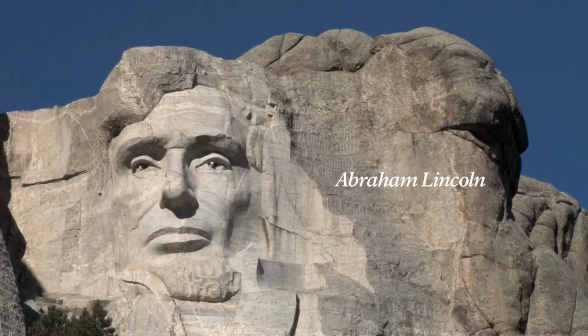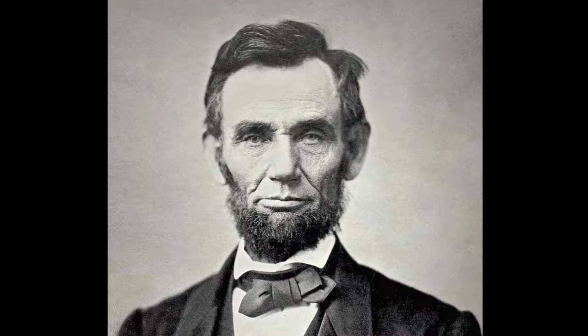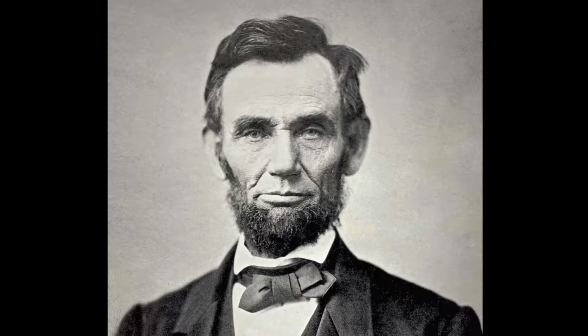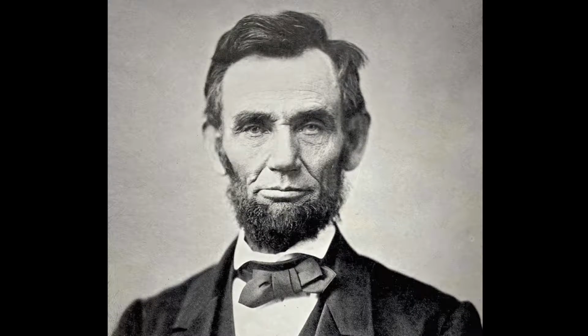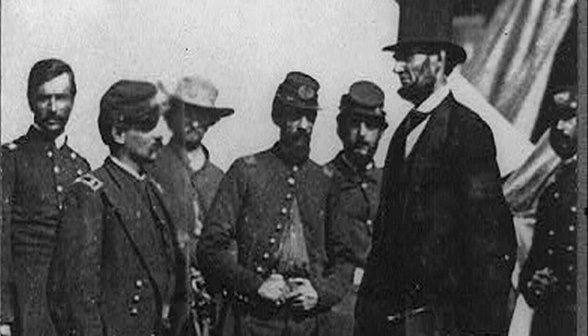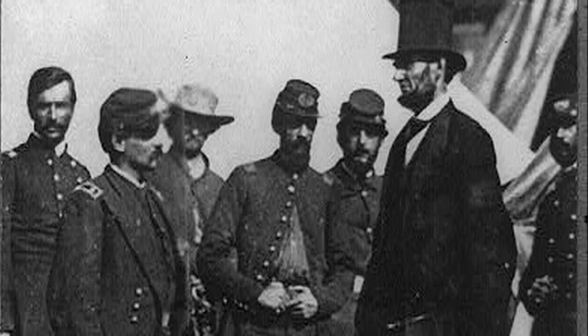Abraham Lincoln. Lincoln oversaw one of the most pivotal periods of the United States, the Civil War. His strength and determination held the Union together during one of America's most trying times.